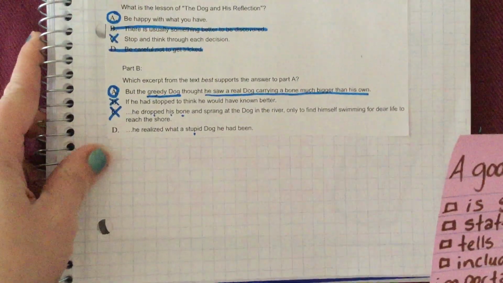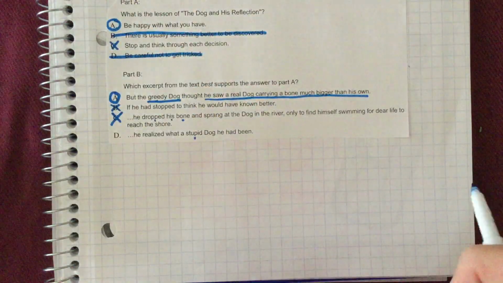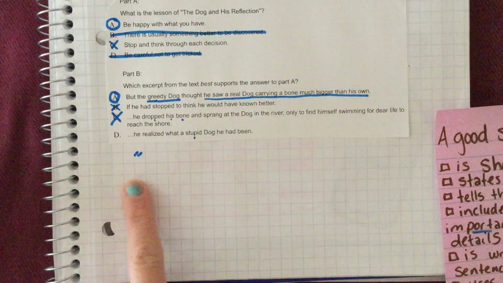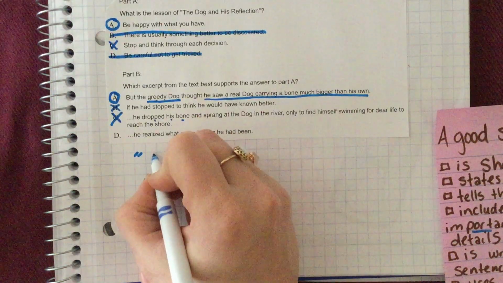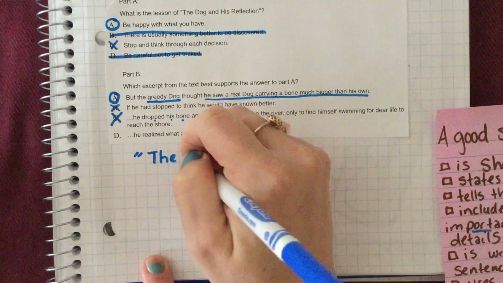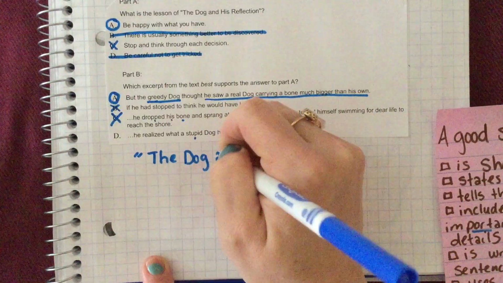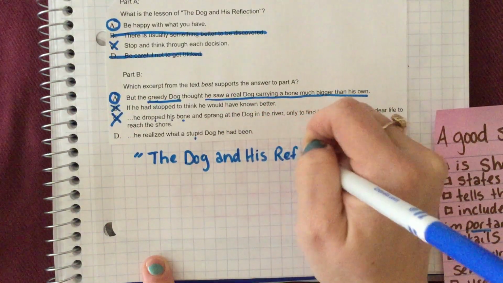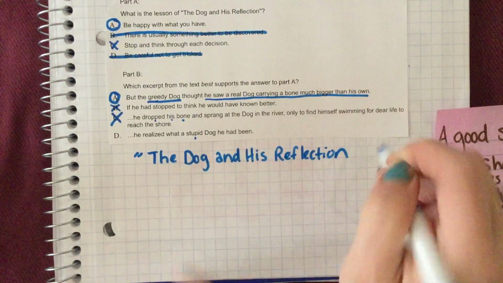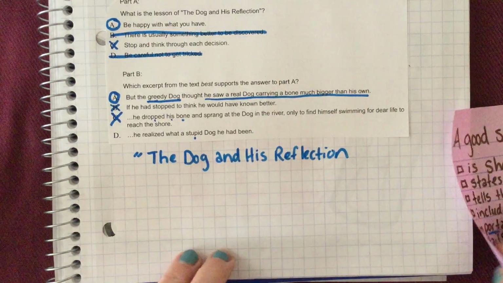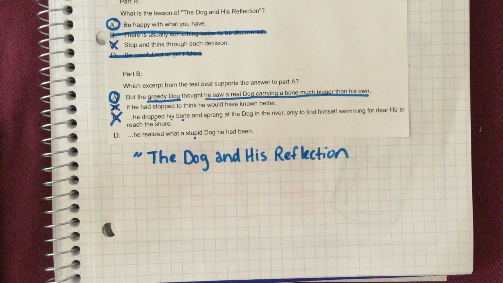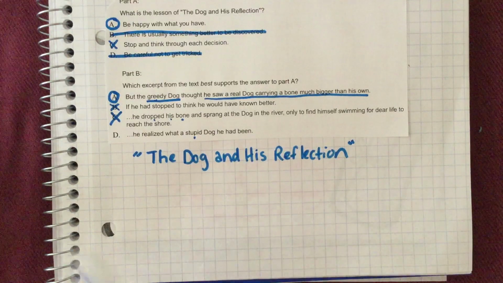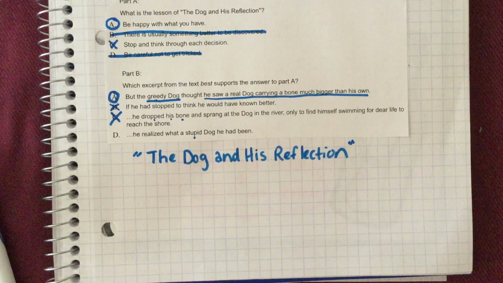We are going to write a summary of the dog and his reflection. So remember how we do that. We start with our quotation marks because we're writing the title of a short story, The Dog and His Reflection. We also need those phrases that tell us what is happening or what we're about to share. So the dog and his reflection.